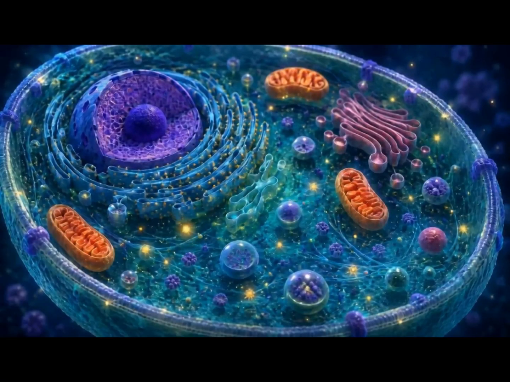Glucose contains a lot of chemical energy, but it is not the form that most cell processes use directly. Cellular respiration transfers some of that energy into ATP, and ATP then carries usable energy to the parts of the cell that need it. Now let us settle into the main site of aerobic cellular respiration.